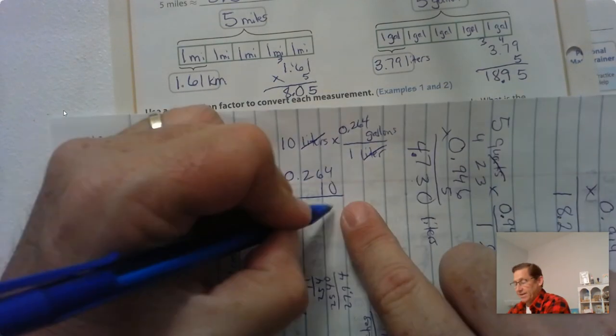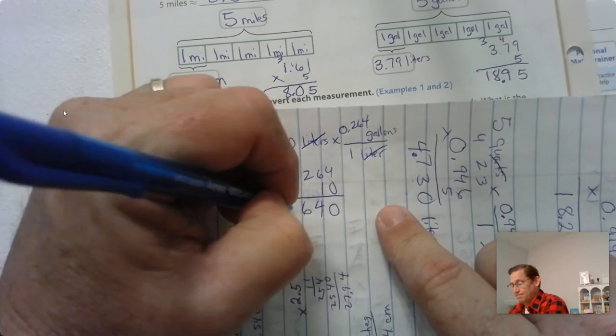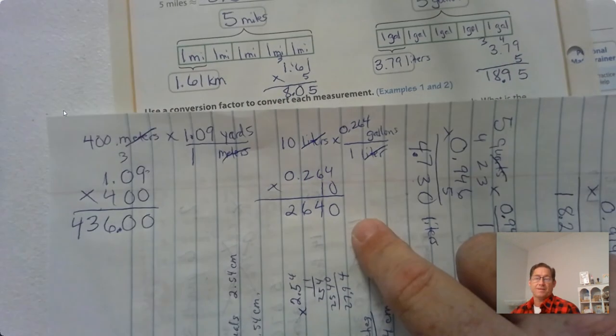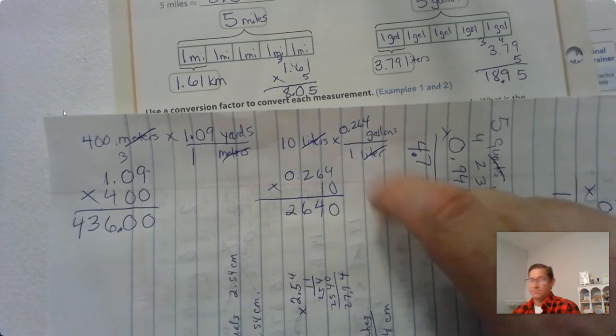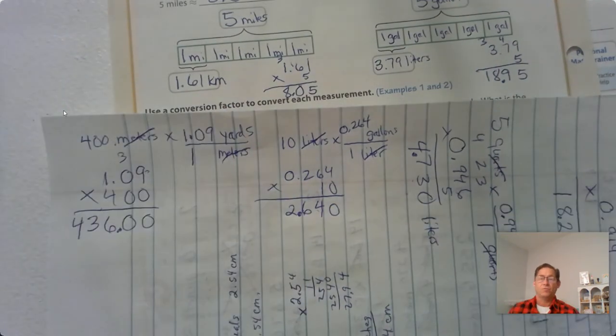We know the answer is going to end in 0, so just multiply the non-zero. Okay. And we know that there are 3 decimal places: 1, 2, 3. 2.64.